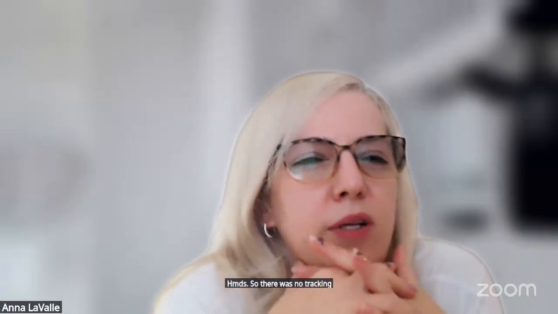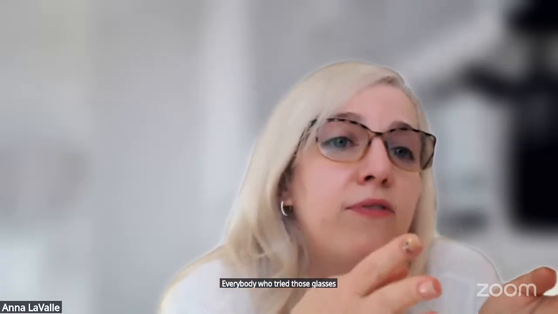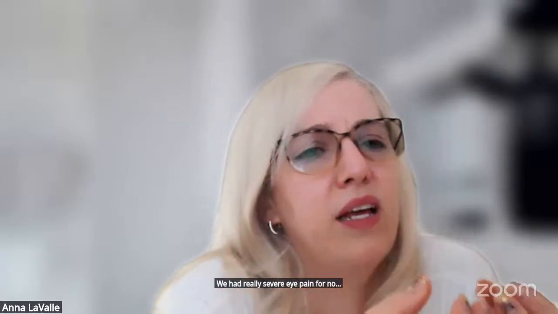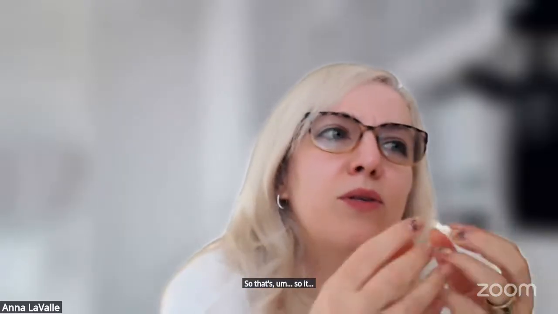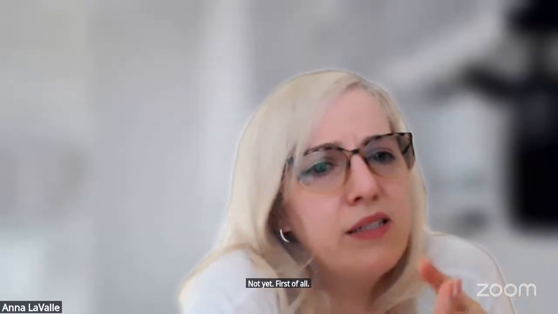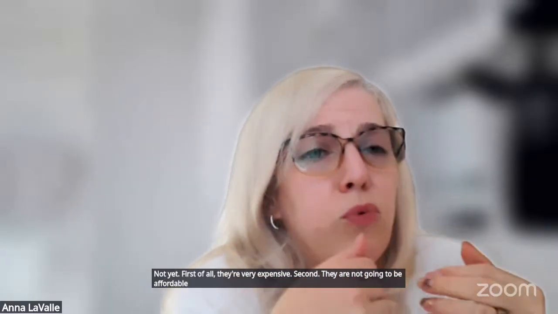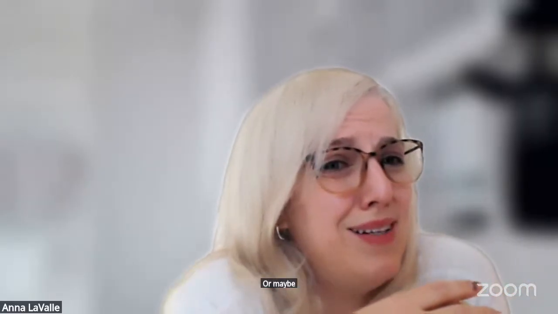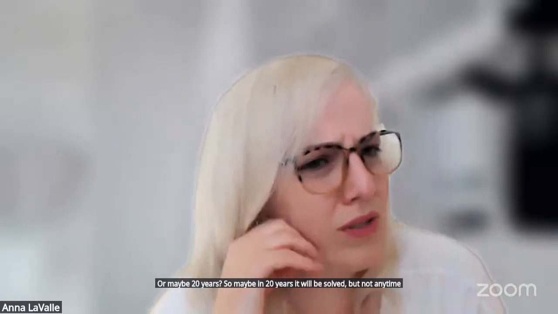It was a very limited use case, and the worst thing was that everybody who tried those glasses, after half an hour of use, had really severe eye pain for no reason that we can understand yet. So you're saying it's solved? Not yet. First of all, they're very expensive. Second, they are not going to be affordable even in the next 10 years or maybe 20 years. So maybe in 20 years it will be solved, but not anytime soon, I would say.